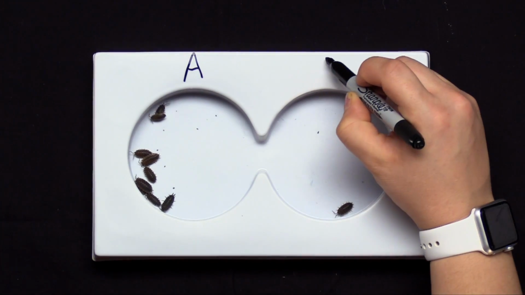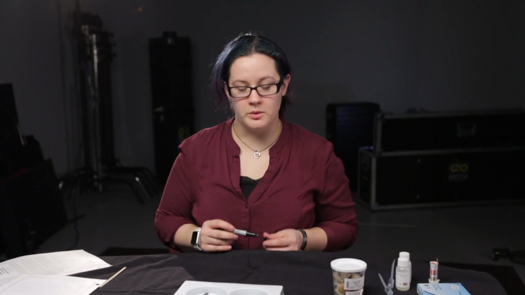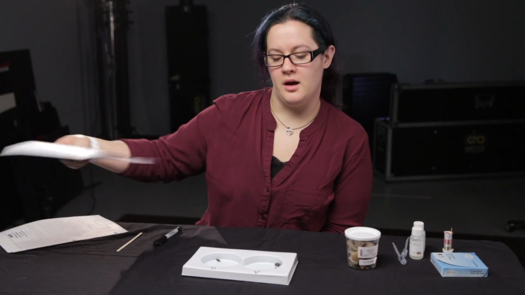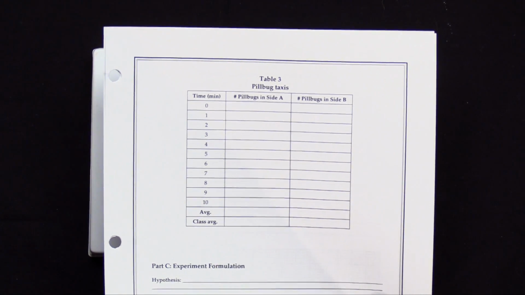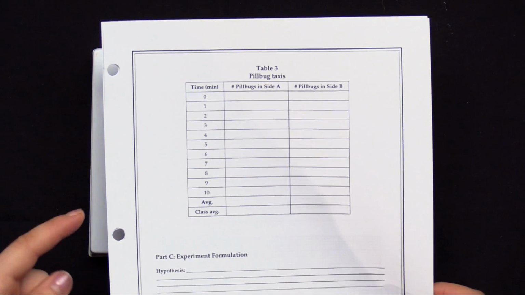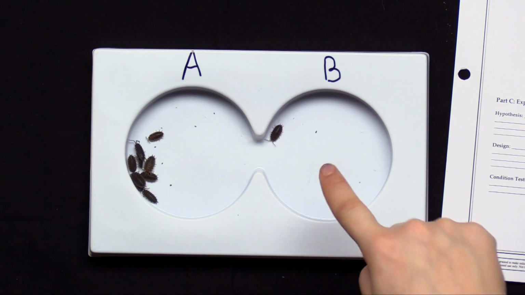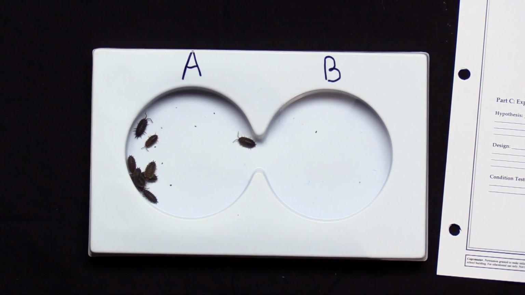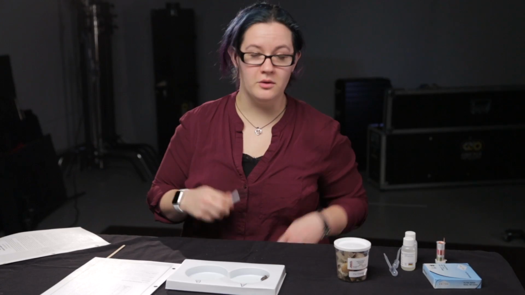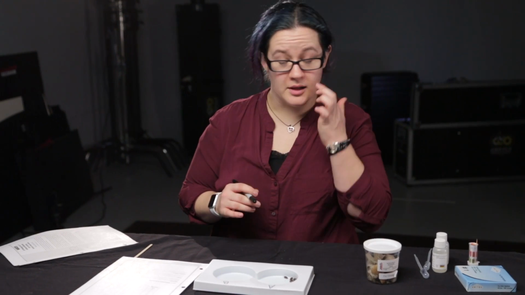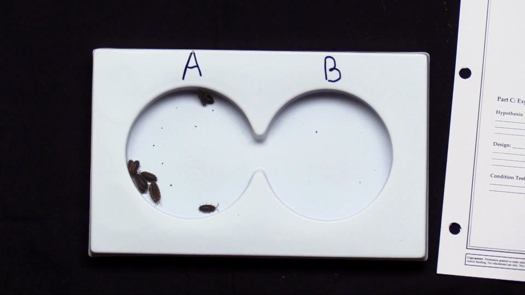I'm going to label one side of the container A and one side of the container B. And we are going to observe them for 10 minutes total, and each minute we are going to use a data sheet here where we count up how many pill bugs are on side A and how many are on side B. So to start with, there's 1 inside B, and then 9 of them are inside A. I know that he moved, but as a quick, instantaneous measurement, I'll say that there was 1 inside B and 9 of them inside A.